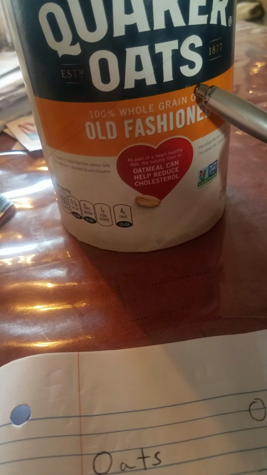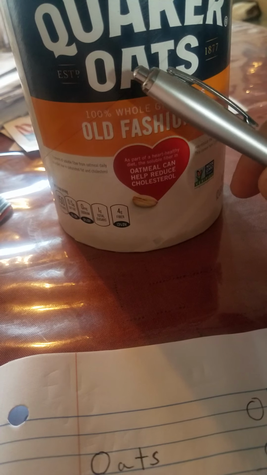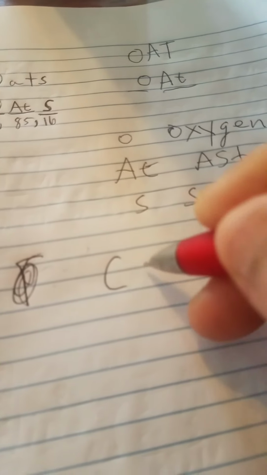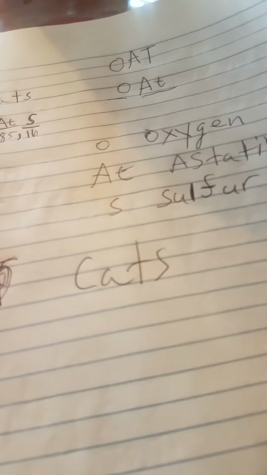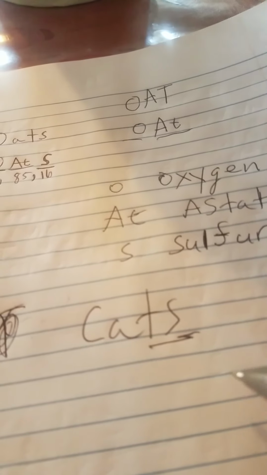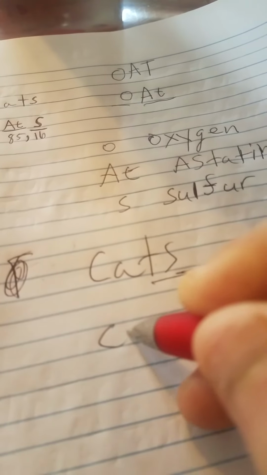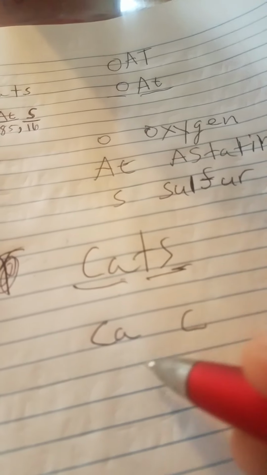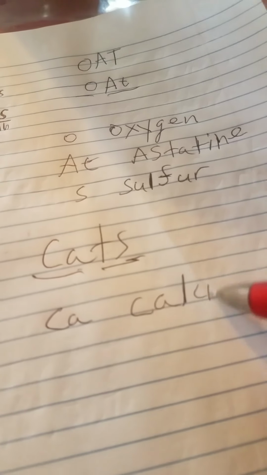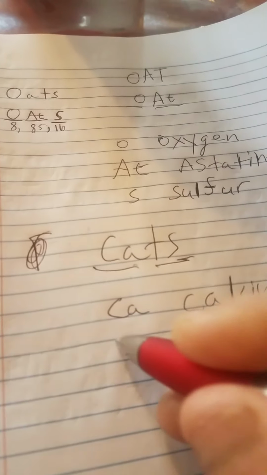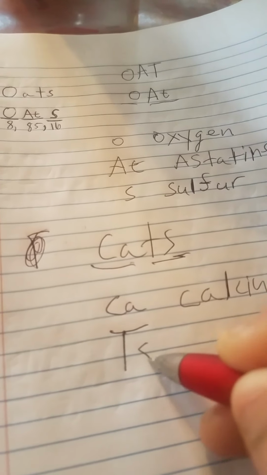Now don't confuse TS with anything. This is a different story. If you have the word, for example, cats, the TS here is not a TA here. C here and A here is calcium. See here? You've got a small a and a capital C for calcium. The TS here is a capitalized T and a small s.